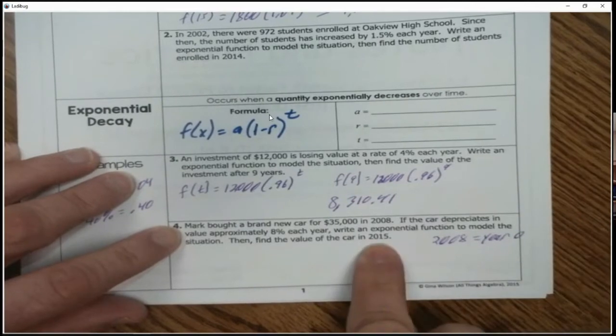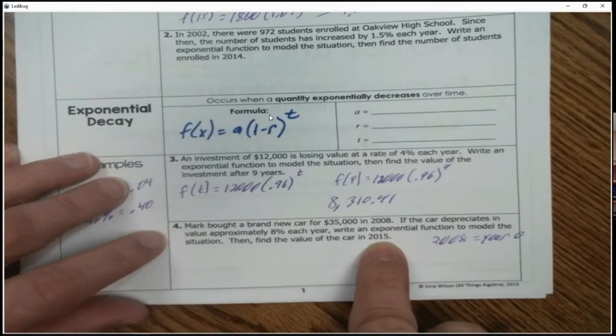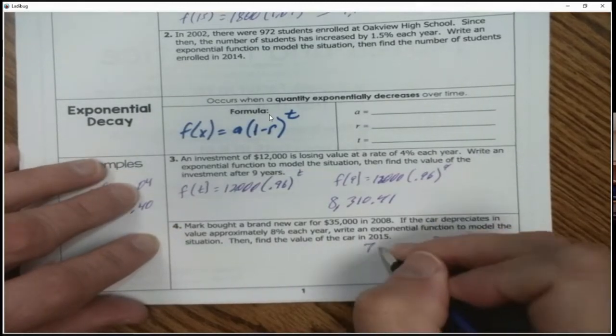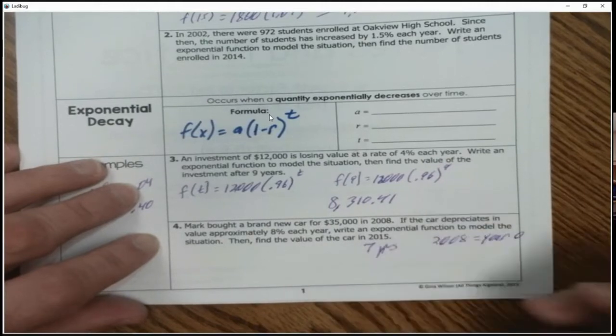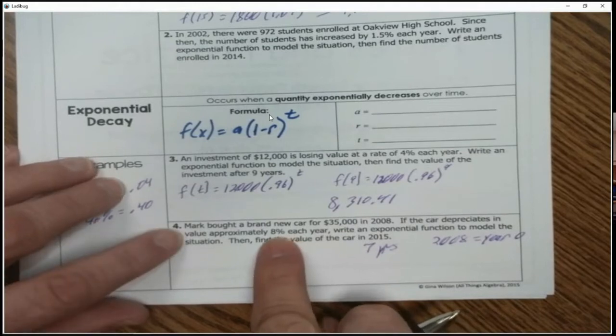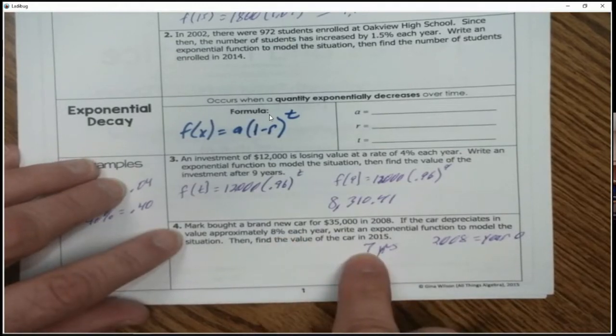And so this would be looking at 7, right? Because it'd be 7 years later. So find the value of the car in 7 years. Right. So you start with this rate, it goes down 8% a year, and you find it for 7 years.